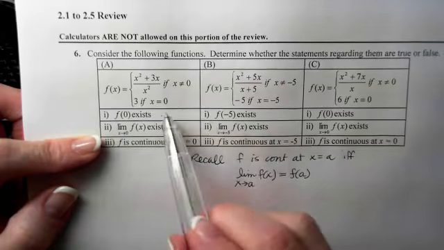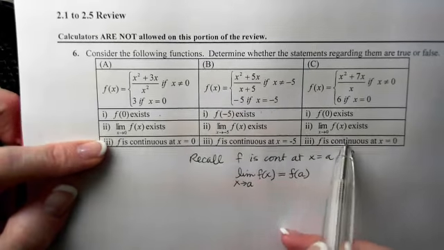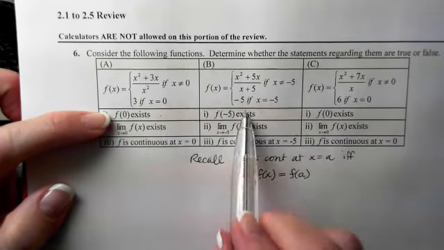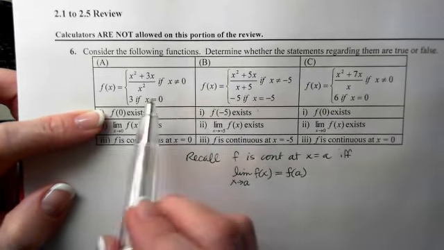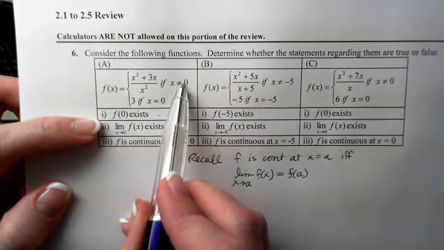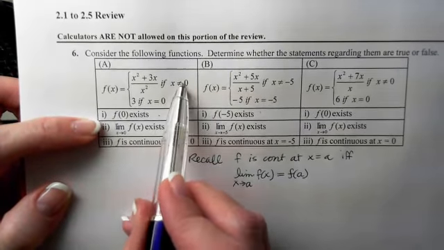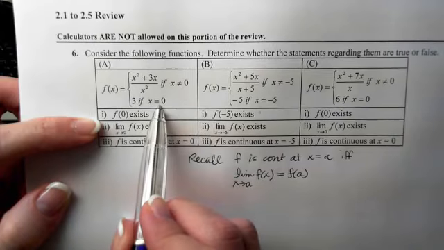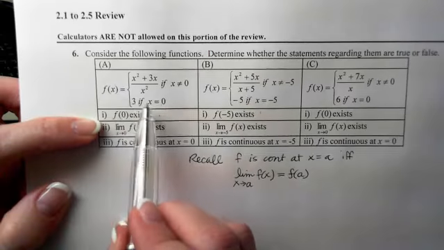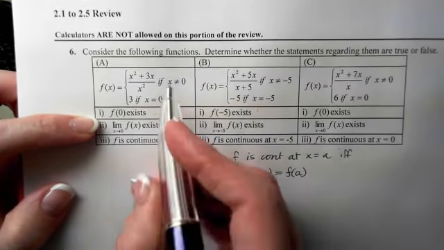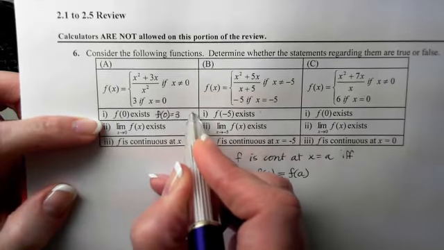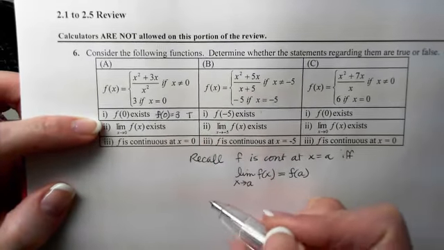So on all 3 of these, we're not going to have continuity unless the first thing that occurs is that we have an output. So to determine whether f of 0 exists or not, we have to look at the branches to see if 0 is ever a viable input. Here we can see that x equals 0, so if I plug in 0, then a 3 is going to come out. So f of 0 equals 3, and this is a true statement.